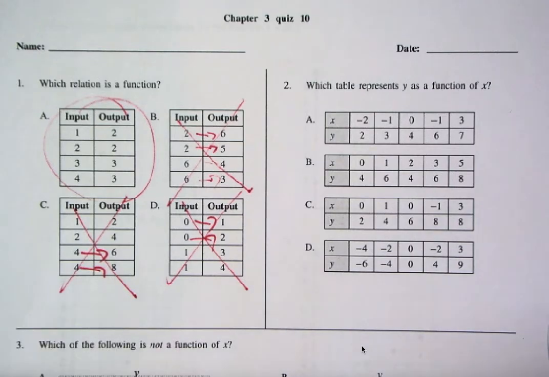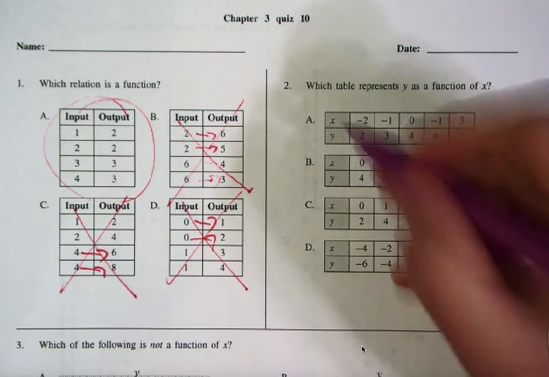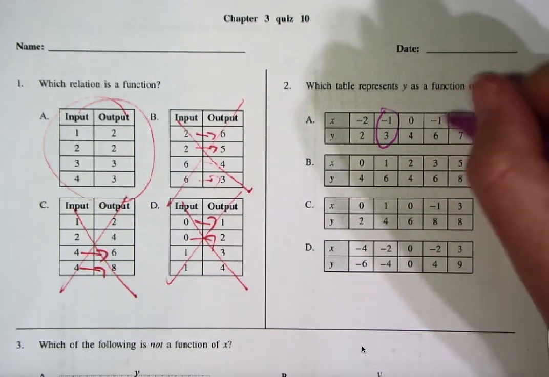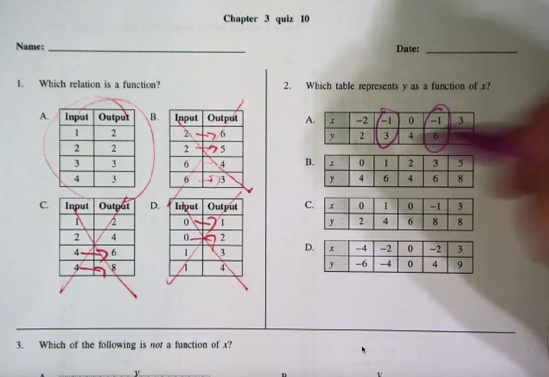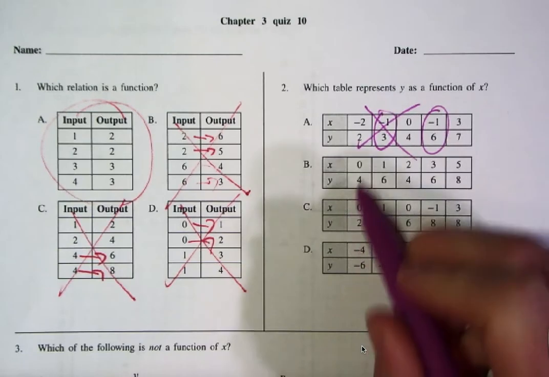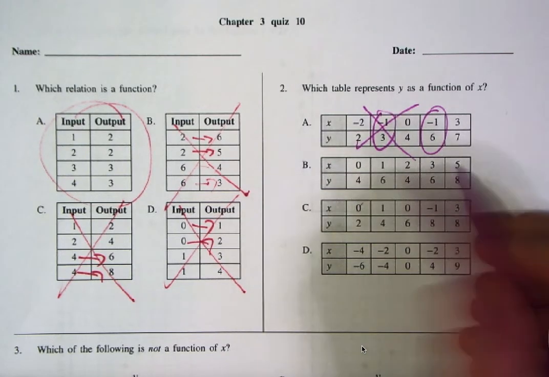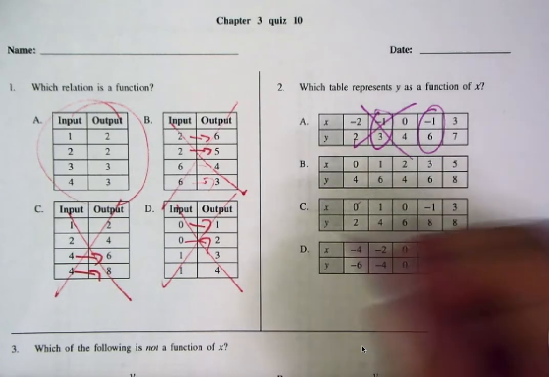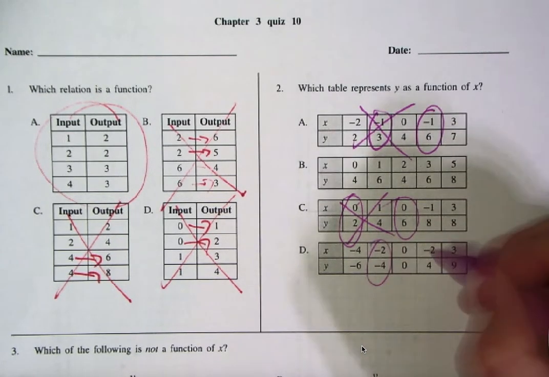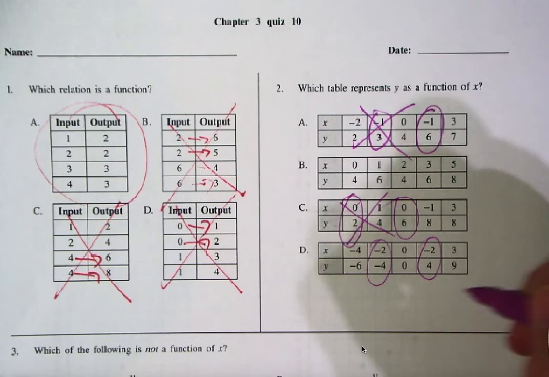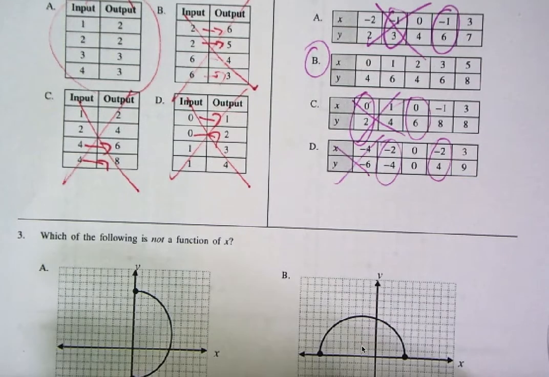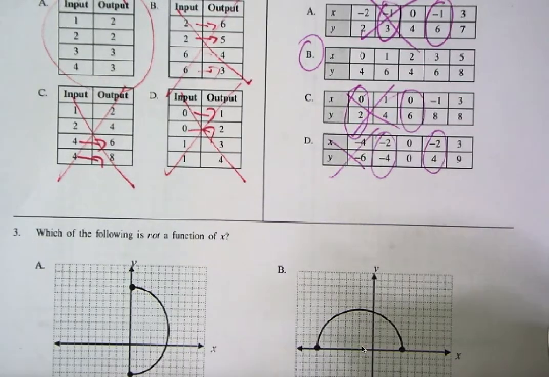Number 2, we're trying to do the same thing, but the table is a little different. It's in X and Y, but we look for the same stuff. Well, in table A, -1 outputs 3, but then it also outputs 6. Not a function. B, well, none of the x's repeats. That's a good chance it might be it. Let's check here. 0, 2, 0, 6. Nope. -2, 4, -2, -4. Nope. Yep, so we were right. It's there.